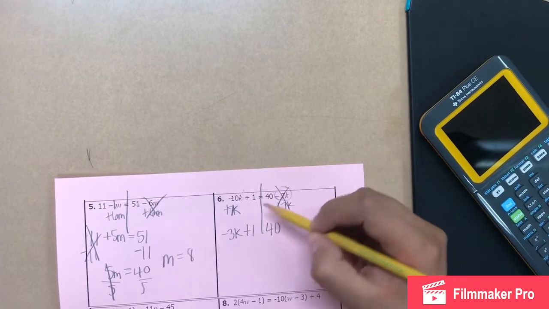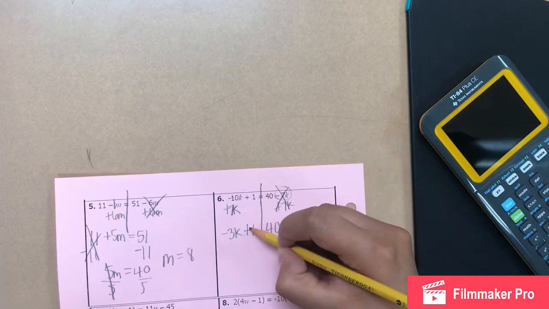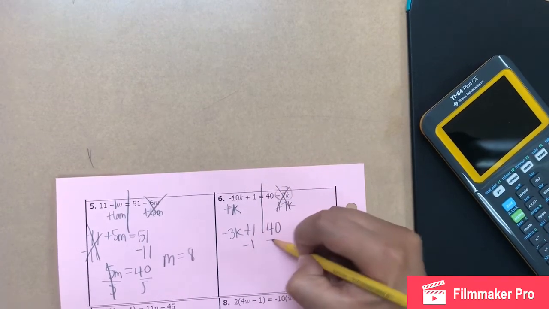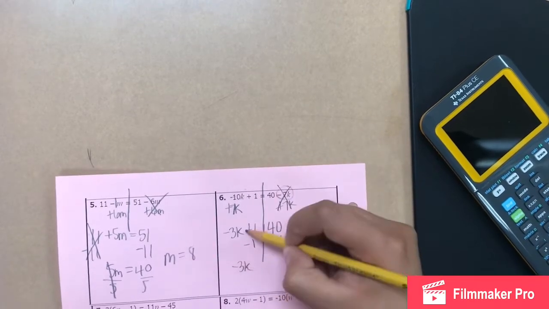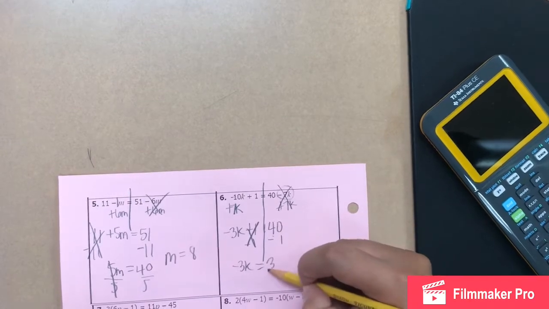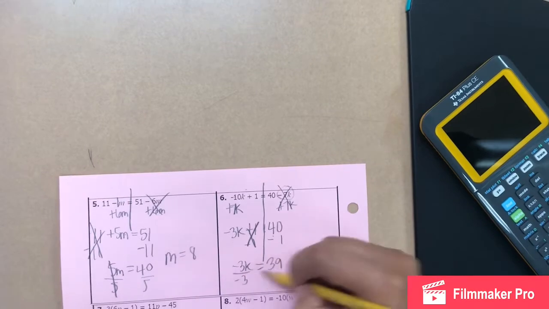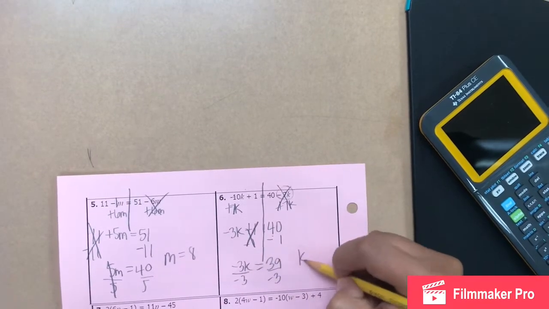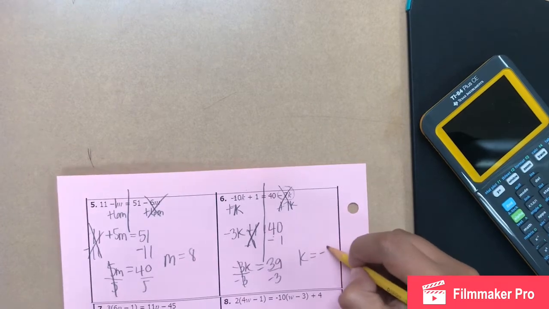Now I solve the two-step, which means I can't divide by negative 3 until I move the 1. So opposite of positive 1 is negative 1 to both sides. So I have negative 3k, because the 1's cancel, equals 40 minus 1 is 39. Then I divide both sides by negative 3. So k equals 39 divided by negative 3 is negative 13.